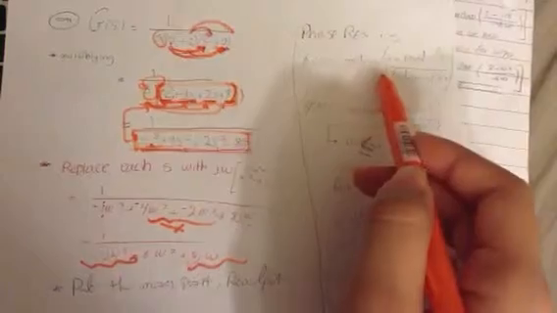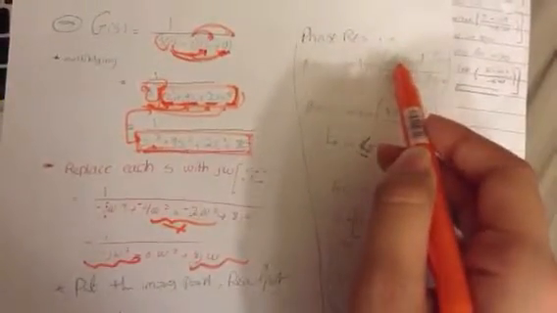This is how we can get the magnitude. After that we have to find the phase response, and always remember there is a formula for the phase response, which is equal to negative arctan of the imaginary part of G of s over the real part of G of s, which is the transfer function.